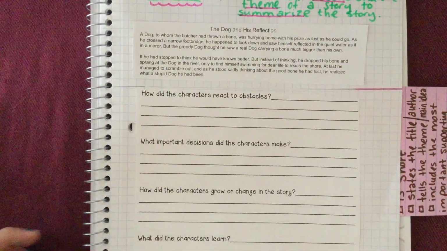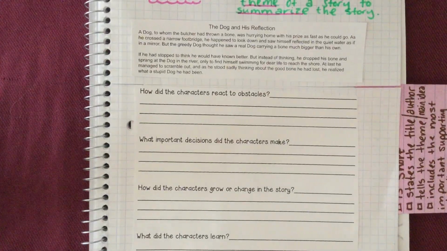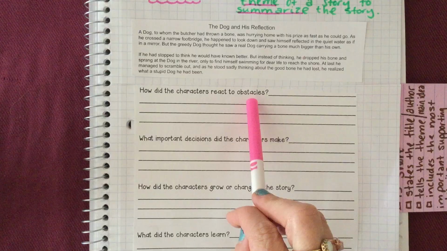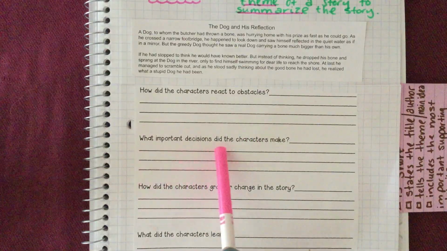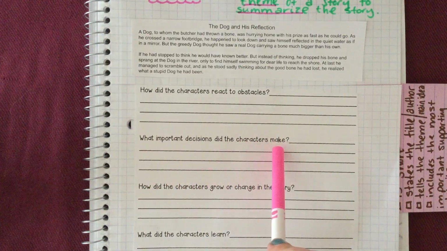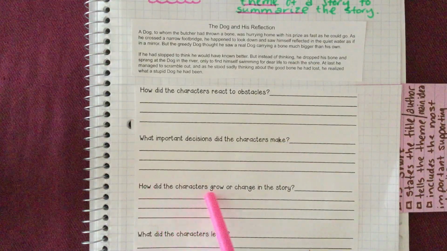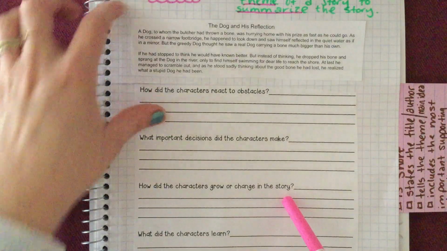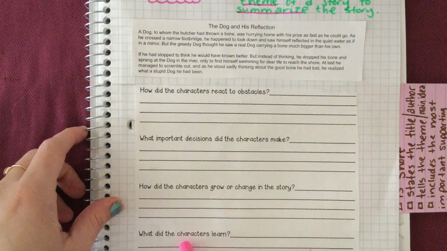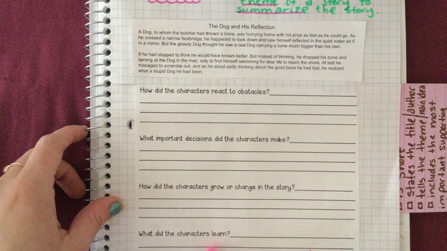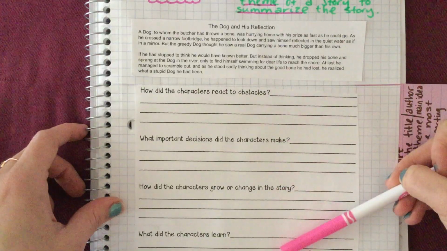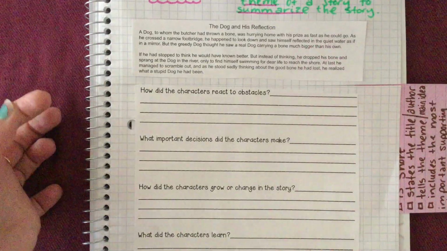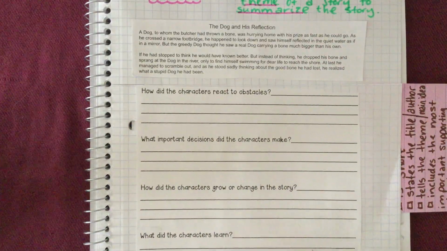So the questions that we're going to ask ourselves as we are reading are, how did the characters react to obstacles? What important decisions did the characters make? How did the characters grow or change in the story? And then this one is a big one. What did the characters learn? Those details are going to help us find out what the author wants us to learn from reading this text. In other words, the theme.